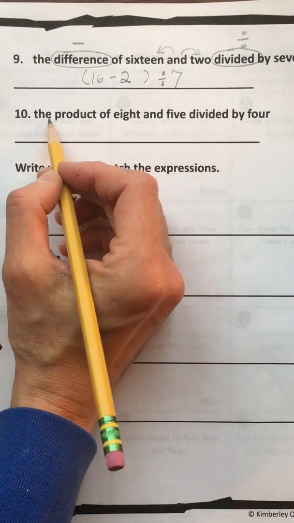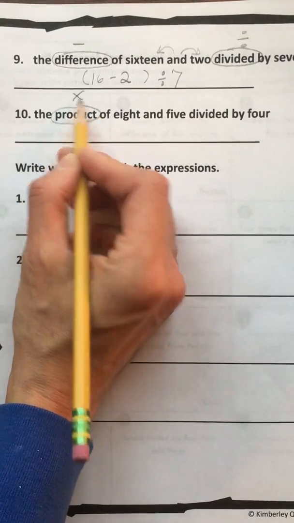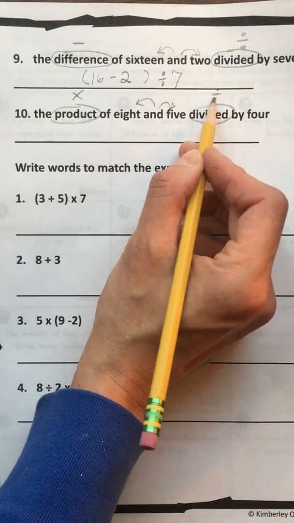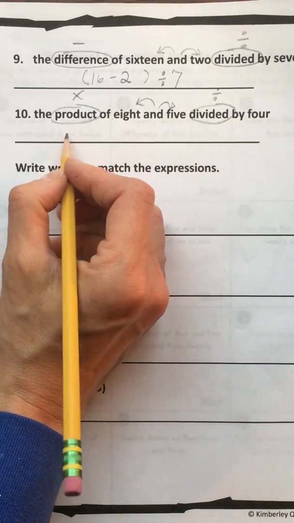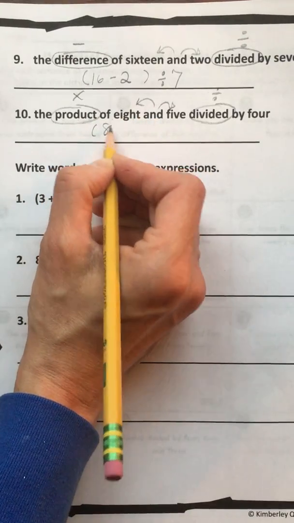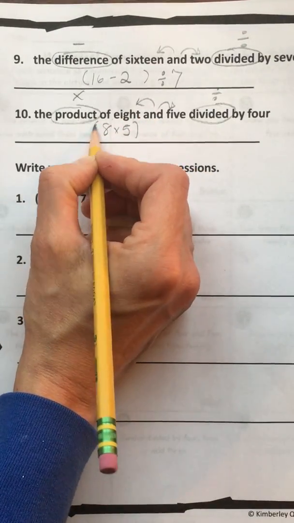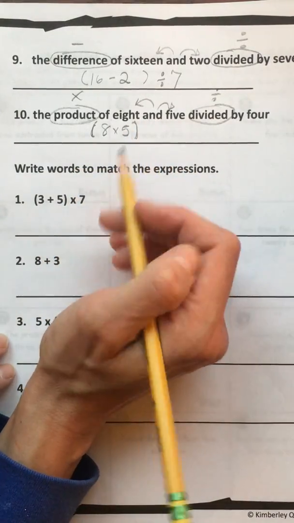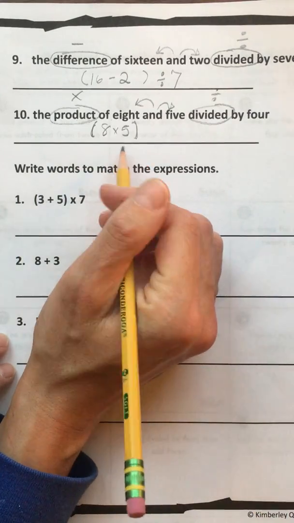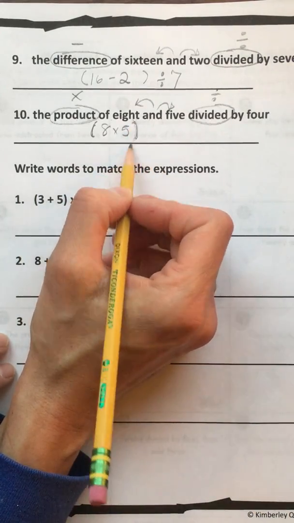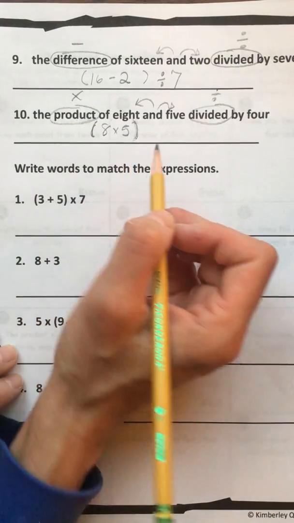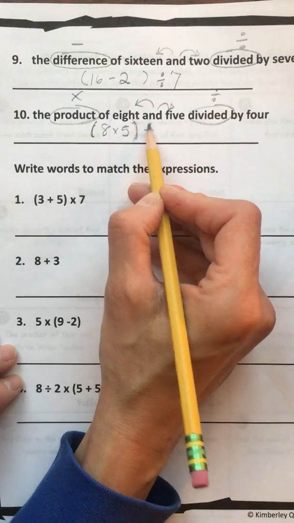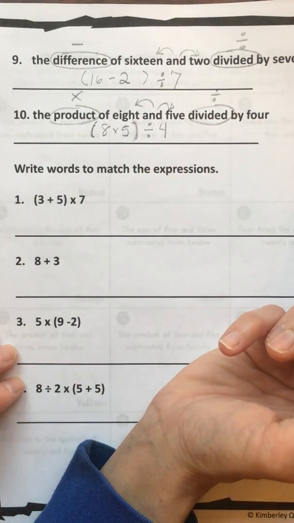Number 10. The product of 8 and 5 divided by 4. So we want the product of 8 and 5. The parentheses aren't as necessary, but I do want to just keep in good practice. When you know two parts have to go together, just throw parentheses. You're not going to get marked off points for having an extra set of parentheses if it doesn't change the overall answer. So the product of 8 and 5 divided by 4.